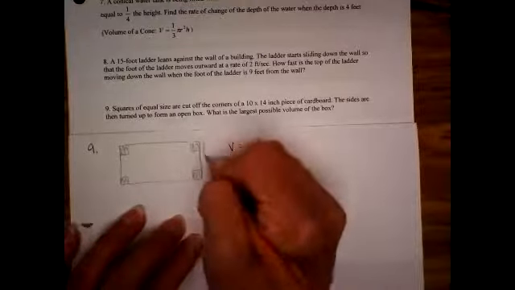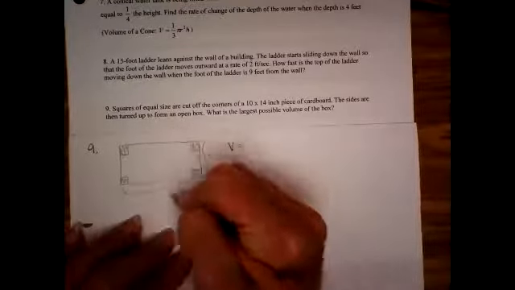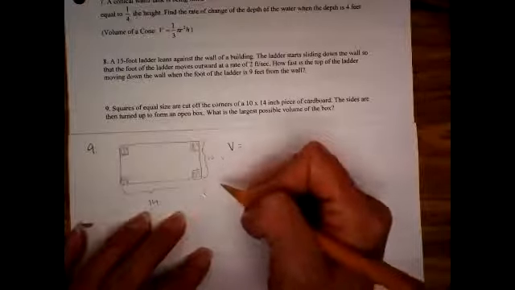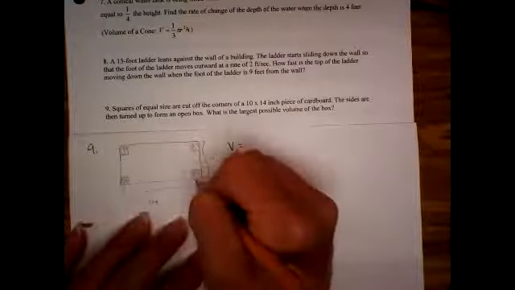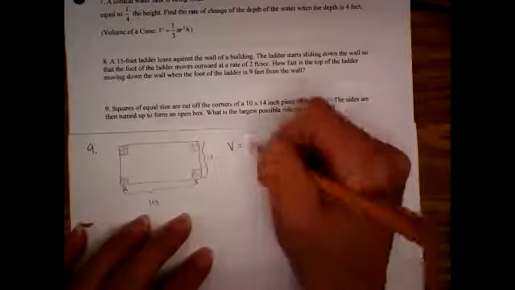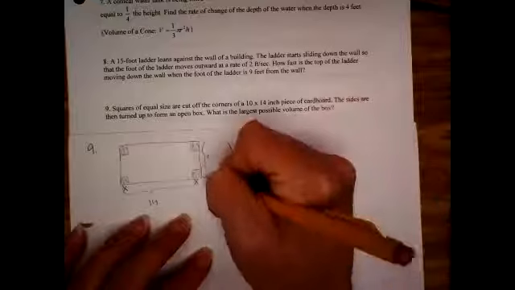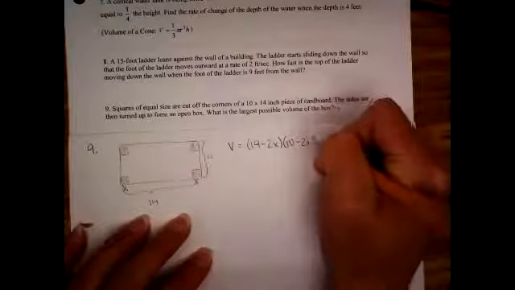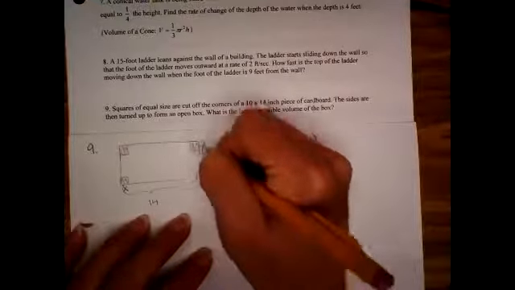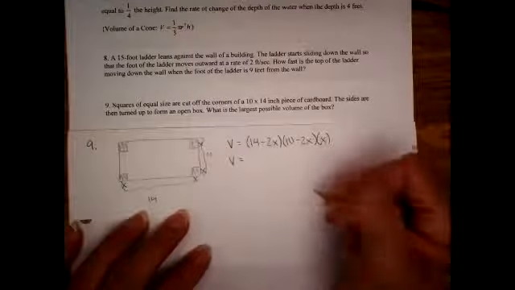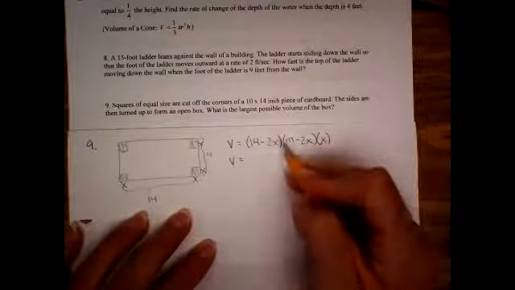So it was 10 by 14. This is very much not to scale. So if we're going to do length times width times height, the length was 14, but we cut a square out of each side. So 14 minus 2x. And then the other dimension would be 10 minus 2x. And if you fold these up, the height is that length x. So we're going to have a little bit of algebra to work out here, multiplying this all together.